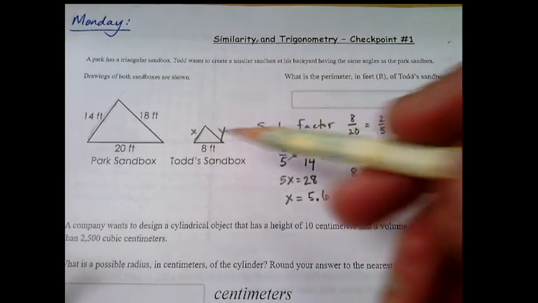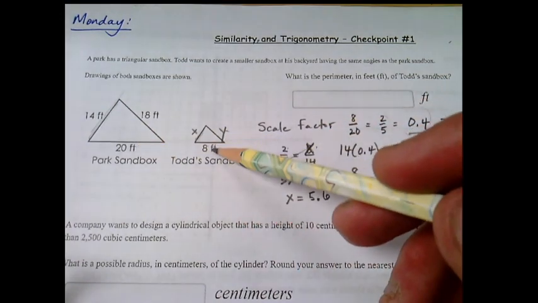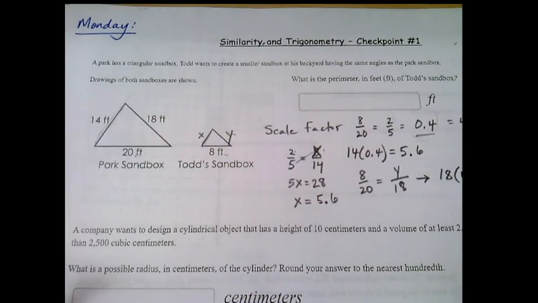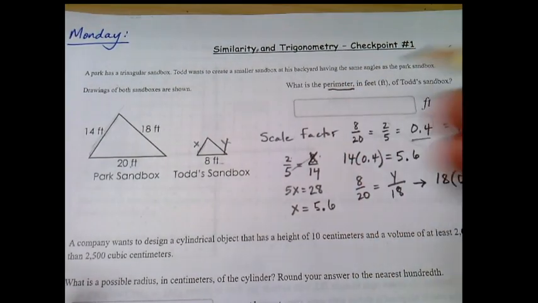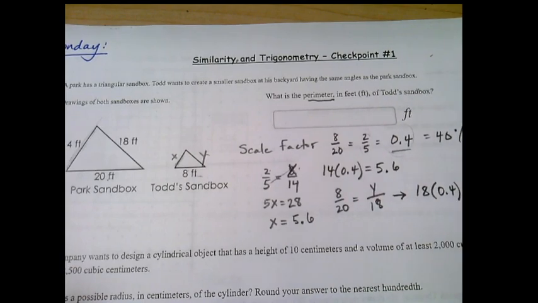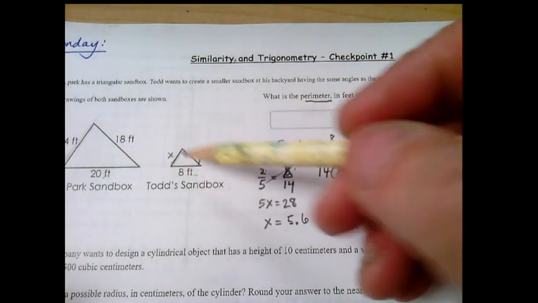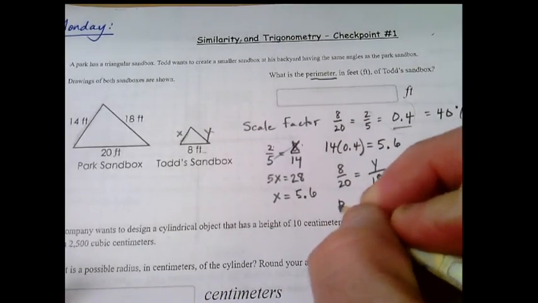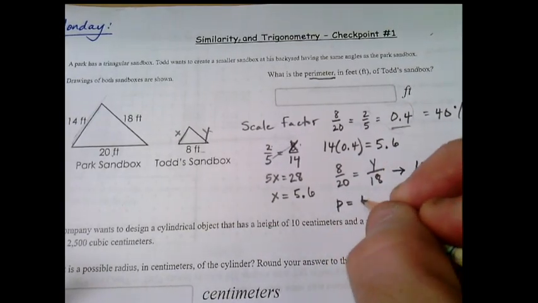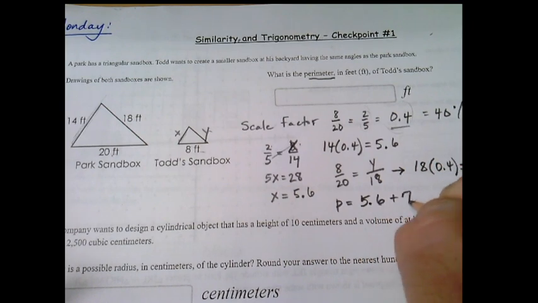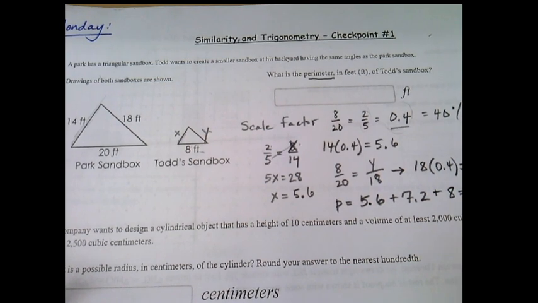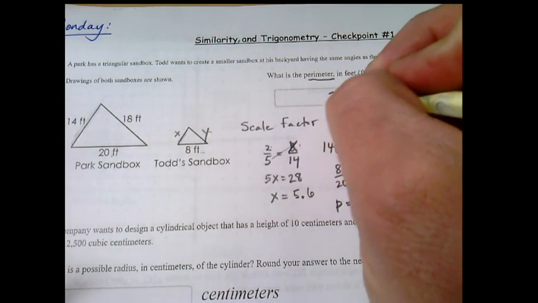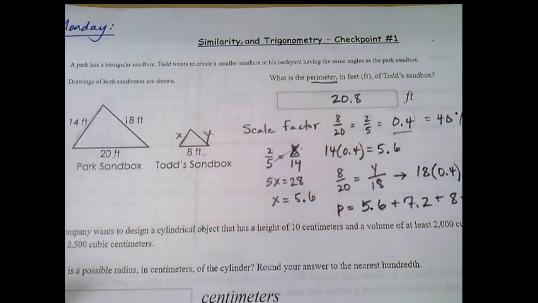Which is good. It's longer than x, we know that. It's also less than 8 because 8 corresponds with the longest side from the other triangle. Now, it's super important that we identify what we're looking for. We're trying to find the perimeter in feet, okay? Make sure that there's no conversions that need to be made. These are all in feet. Now I can find my perimeter. If I just go ahead and add up each of the side lengths, 5.6, 7.2, and 8, that will give me 20.8 feet for my perimeter. And so that right there is the perimeter of that smaller sandbox, okay?